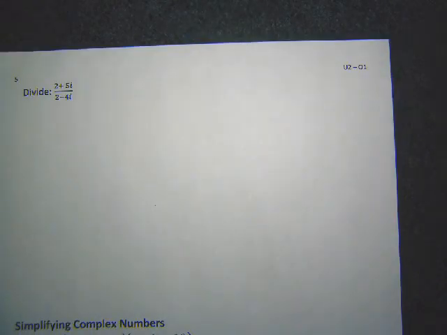Okay, I'm going to do a couple more division problems, and that's this whole section. It's mostly introducing these complex numbers and then how to add, subtract, and divide. So let's do one more nice division problem, and then I'm going to show you one simplifying problem that will help out for later sections. So let's divide this one.